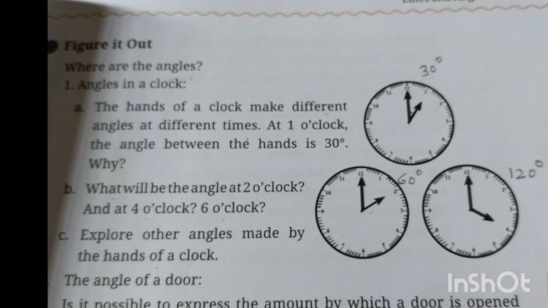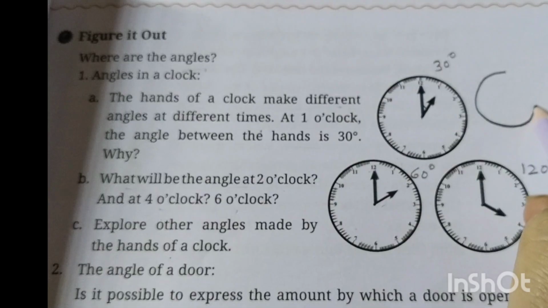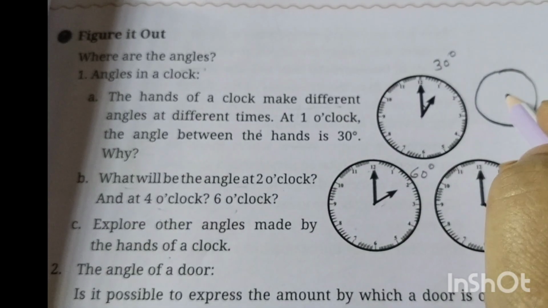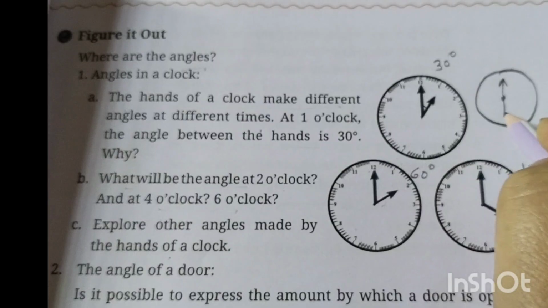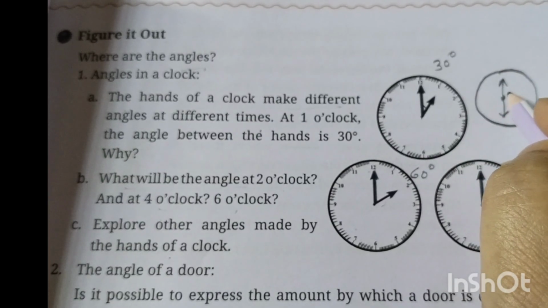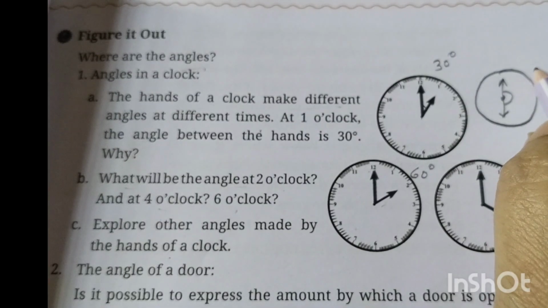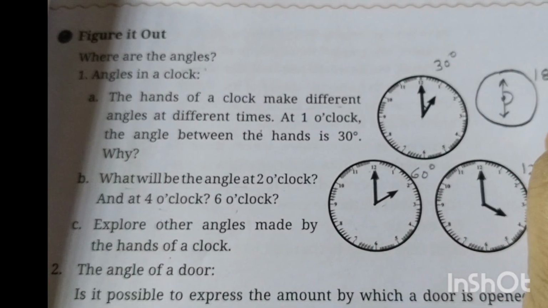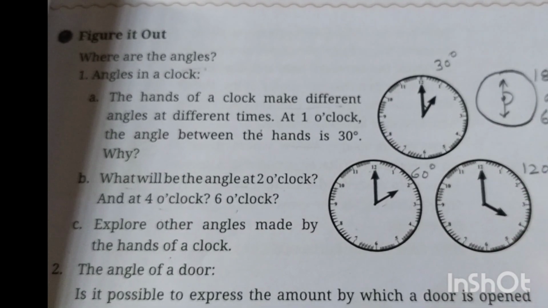Then what about 6 o'clock? I am making it here. This is a clock, hour hand and minute hand. It is on 12, it is on 6. Now what about this angle? It is of 180 degree at 6 o'clock, right?